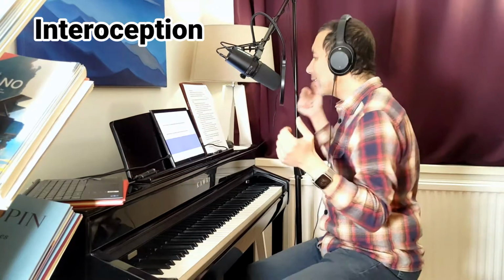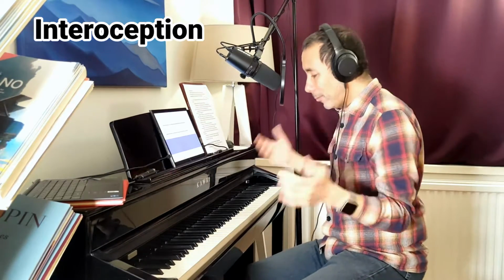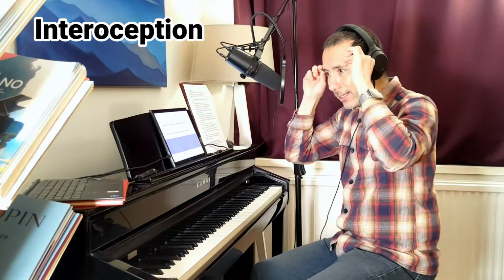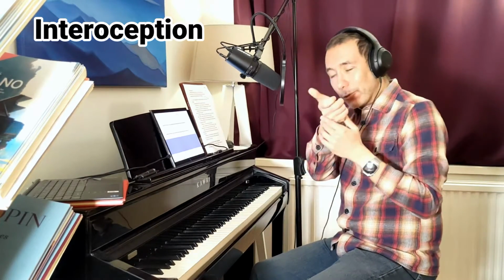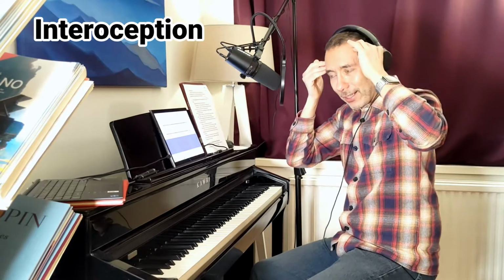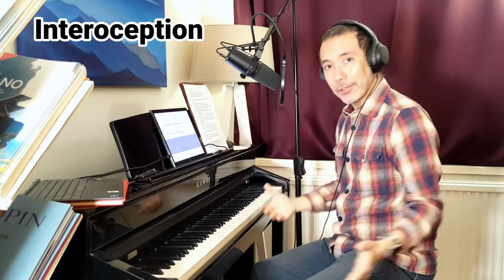So when we're playing and we have zero interoception, think of our attention as like a torch, where you can make the beam super narrow or super wide. When we're in that narrow beam, there's no leftover attention for the body.